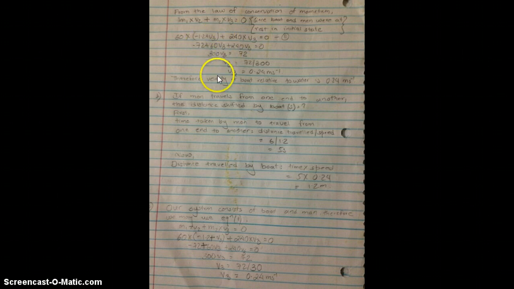So after doing the algebra, we get v3 to be 72 by 300, which is 0.24 meter per second. Therefore we can conclude that the velocity of the boat relative to the water was 0.24 meter per second.